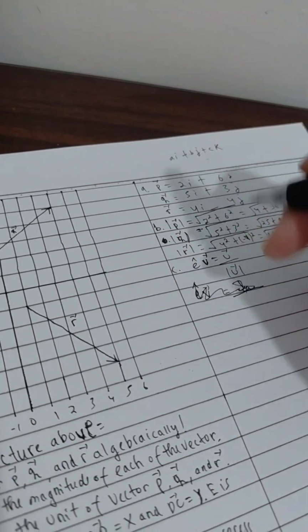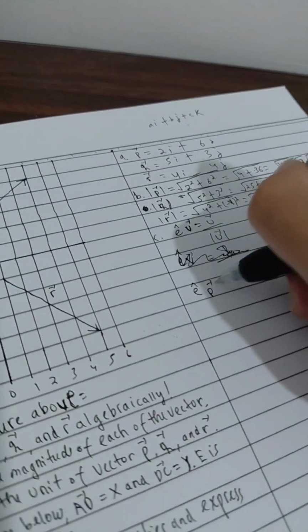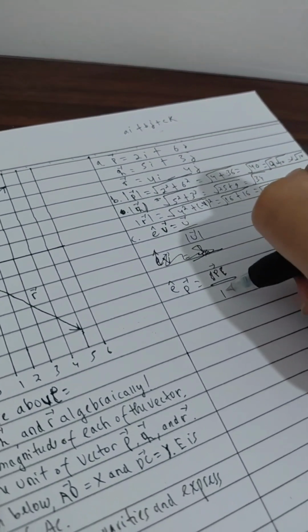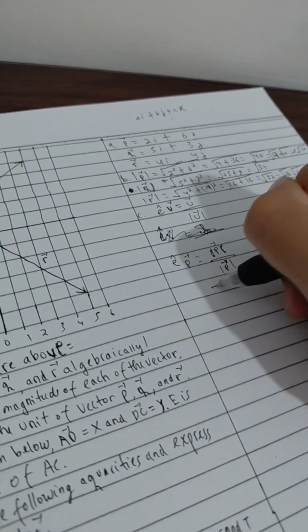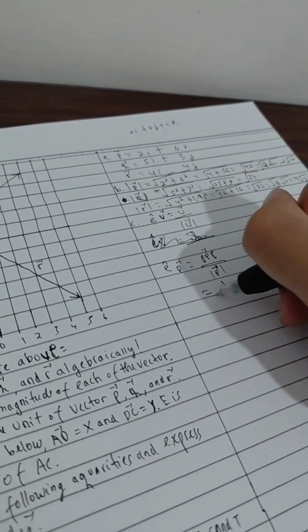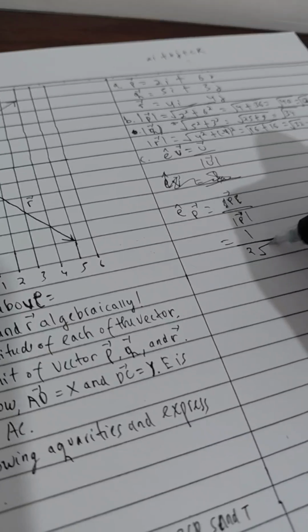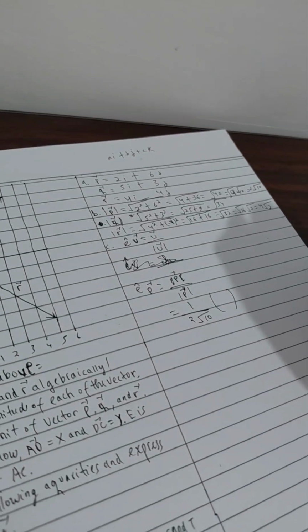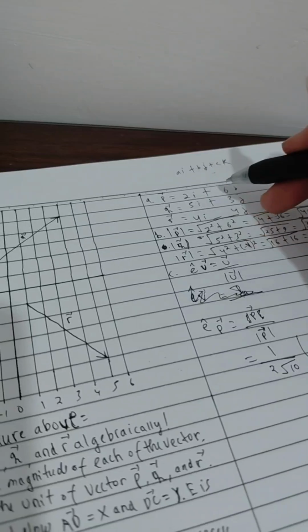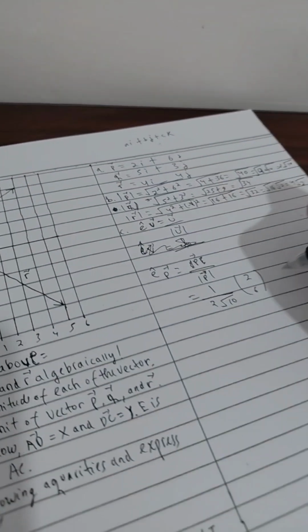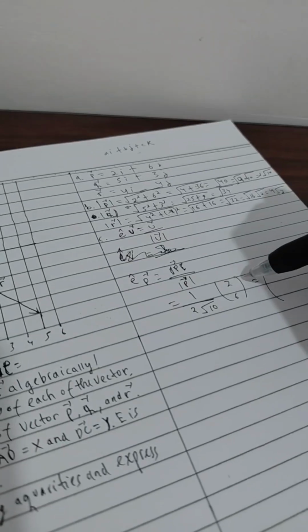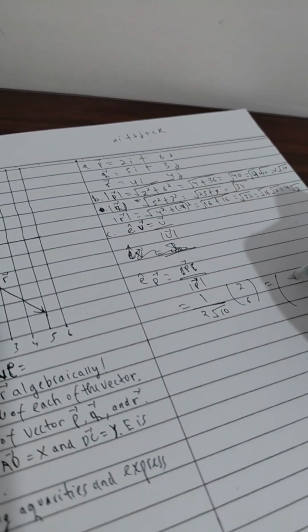Okay, let's start with P. Unit vector of P is 1 over 2 roots of 10, times this and this, 2 and 6. Then 1 over 2 roots of 10 times 2. The answer is 1.